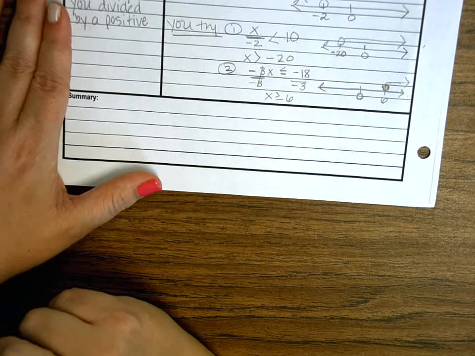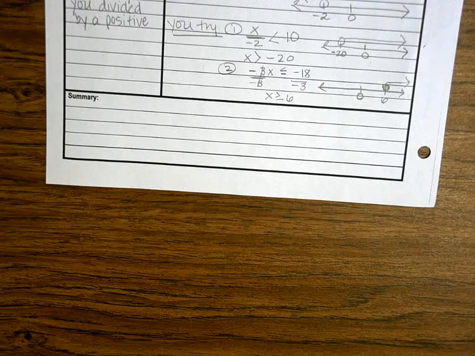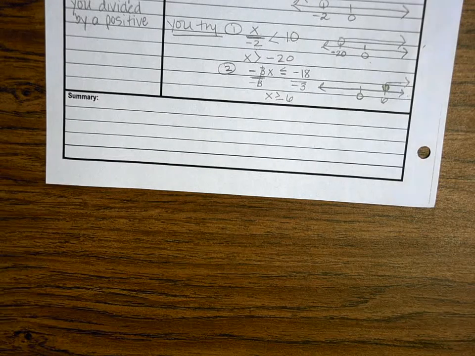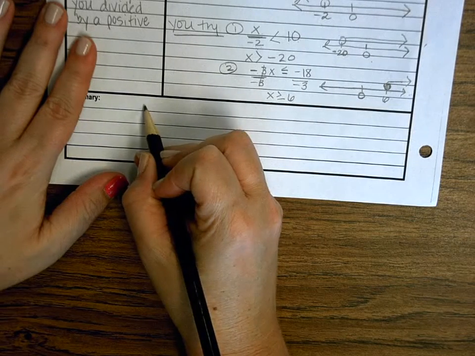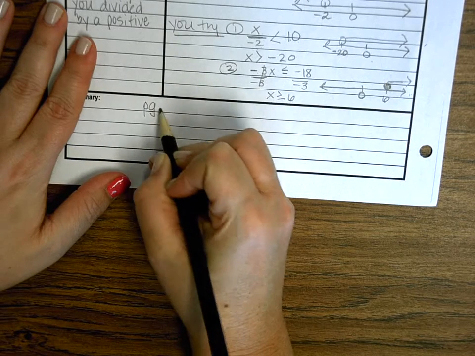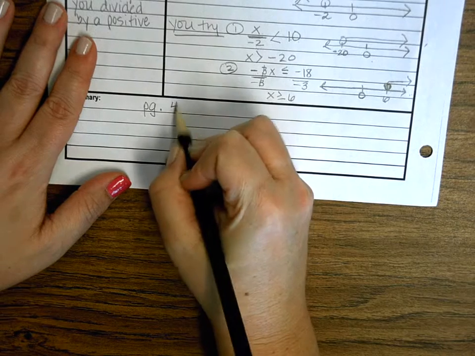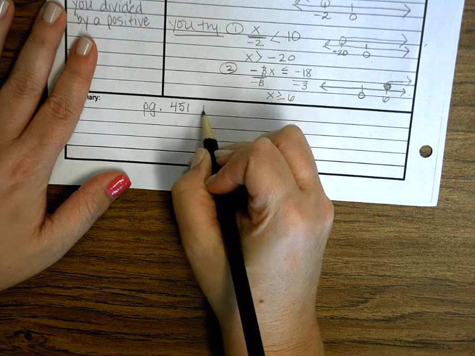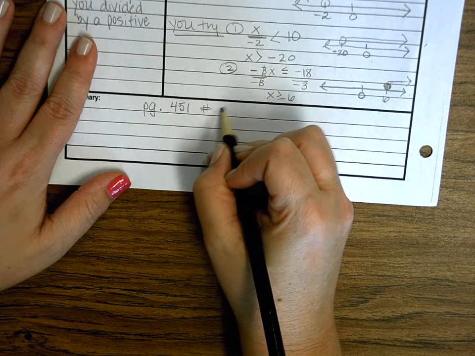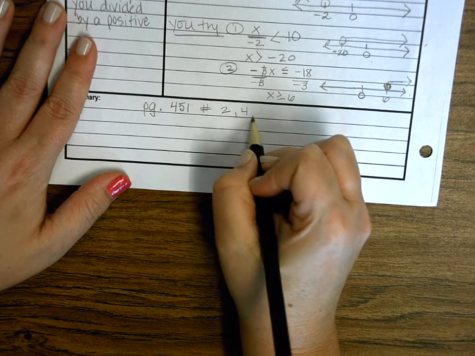Okay, so we're going to do some practice problems in the book. There's not a lot of them I'm going to have you do, but I'm going to write them here under the summary for you guys. So page 451, numbers 2, 4, 6, 8.